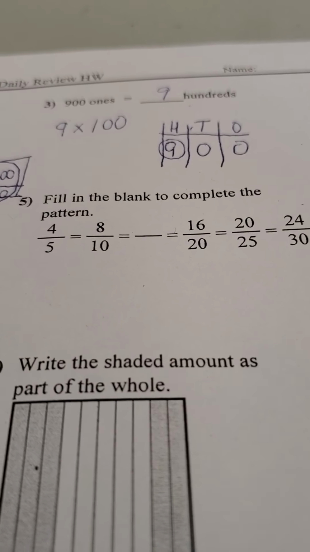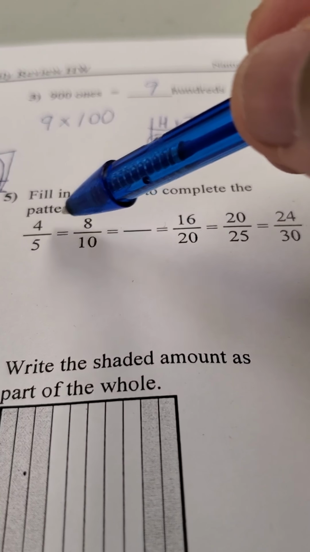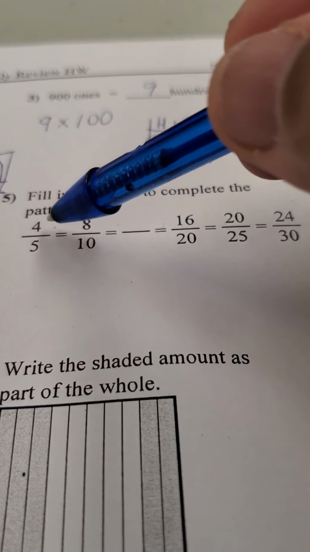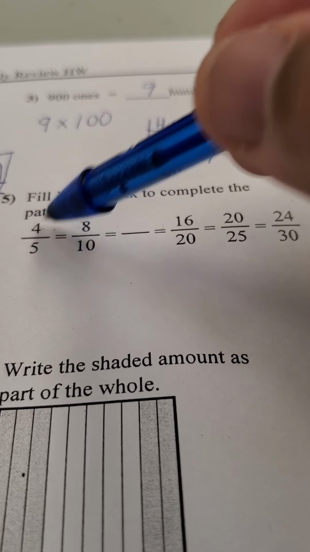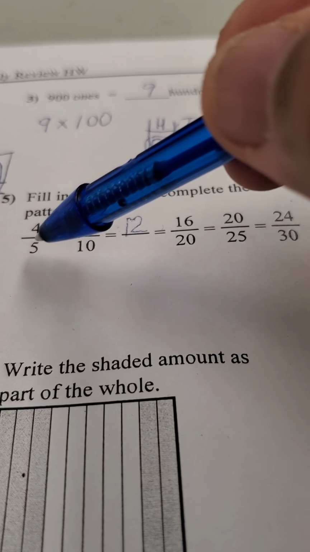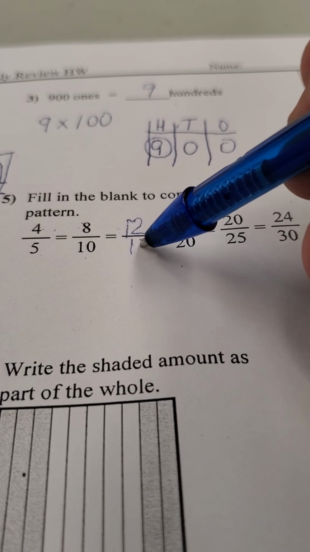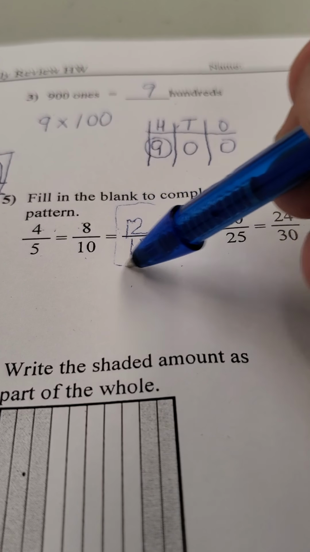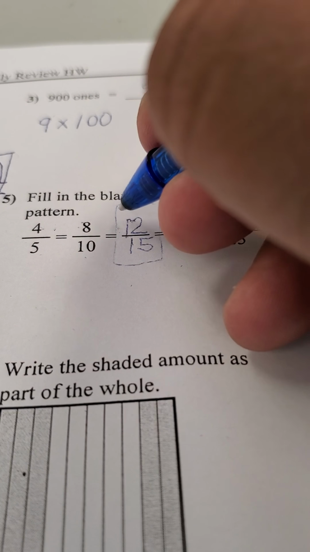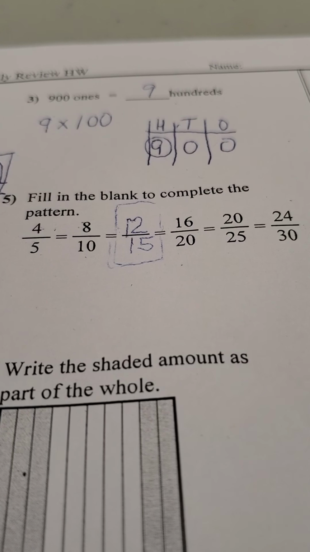All right, this one, fill in the blank to complete the pattern. We did these last week. Just pay attention to the top numbers, the numerators. They're going up by the same amount, which is 4. So 4 plus 8 is 12. And then your bottom numbers are going up by 5s. So it would be 12/15. Most of you had success with this last week, so I expect continued success with that.